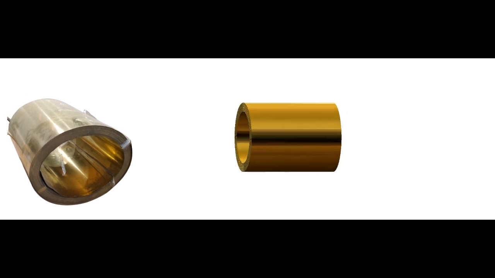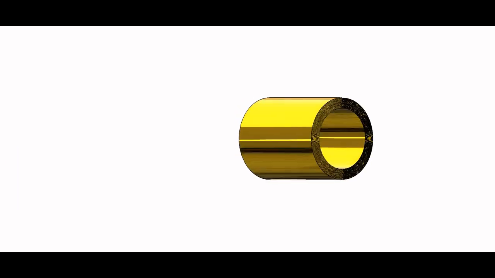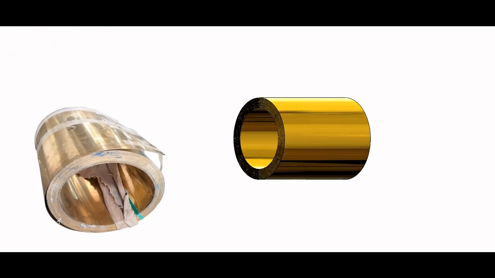Pre-visualizing the final 3D design with the real picture.